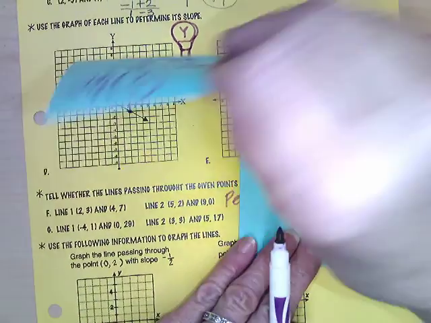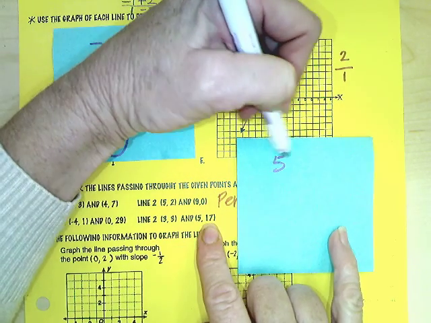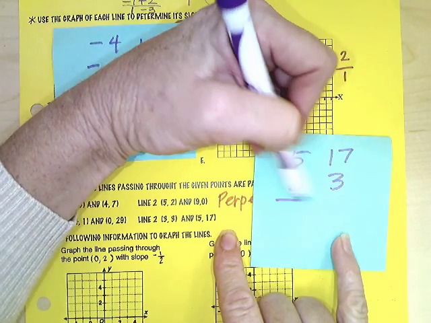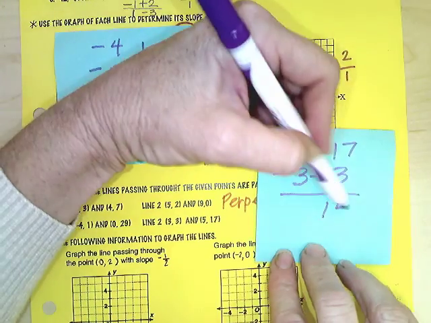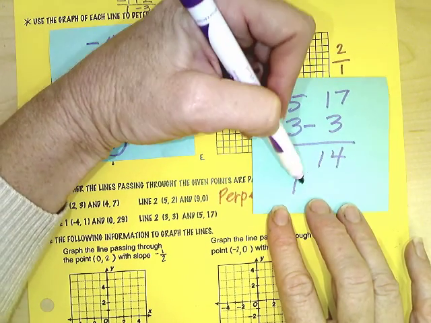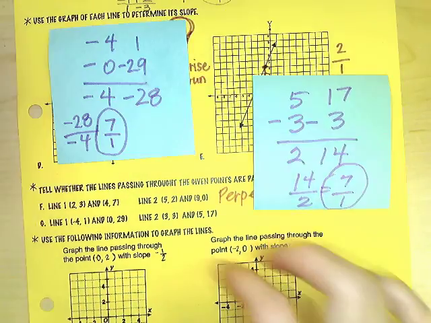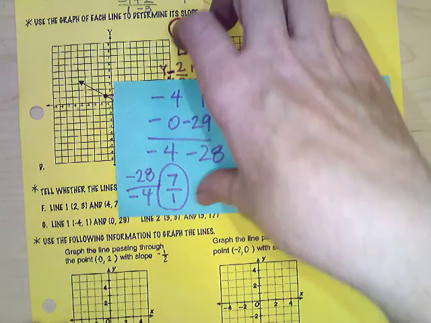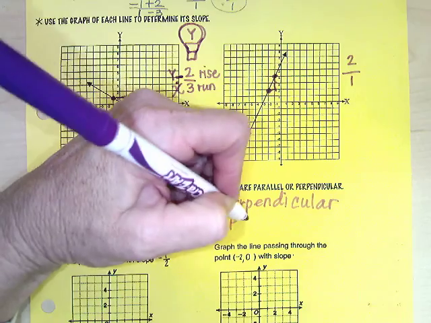Now let's compare the other line, which is (3, 3) and (5, 17). I'm going to put (5, 17) on the top, and (3, 3) on the bottom. Change the second set's signs. 17 minus 3 is 14. 5 minus 3 is 2. 14 over 2 reduces to 7 over 1. Let's compare, and that's a positive slope. Look at that. Those guys match. So they are parallel. They're the same. They're parallel. All right, we're almost done.